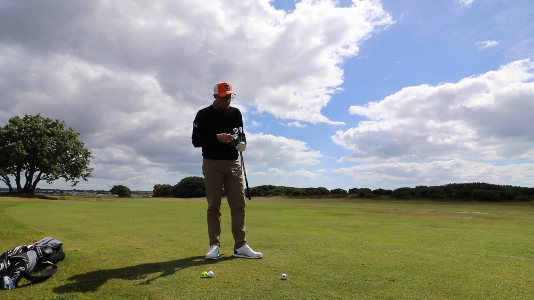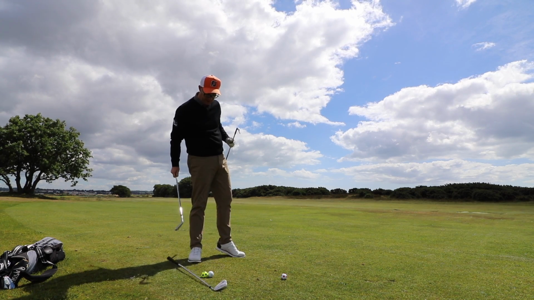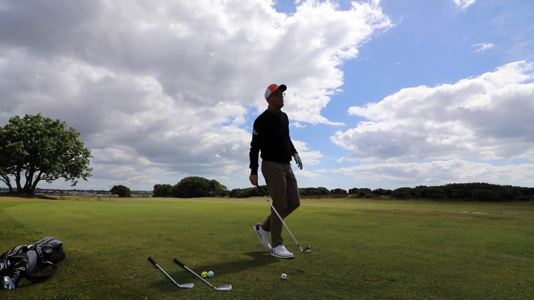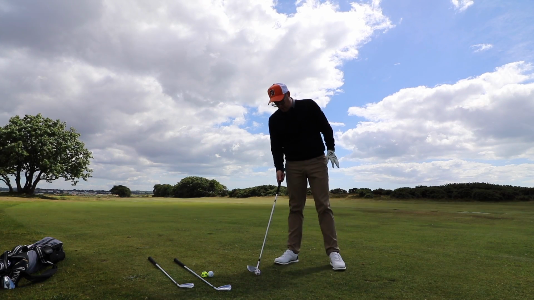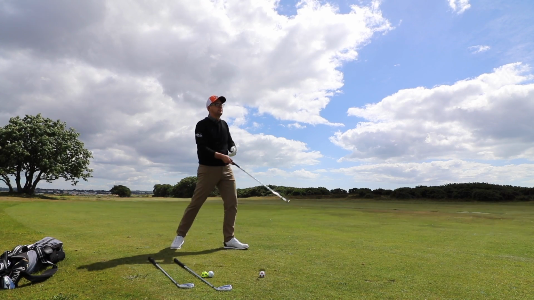That's the skill. So hopefully lots of you know by now my talking of trying not to hit the perfect position. I think this sums up perfectly what I'm going to try and do here. So I'm going to hit 8 iron, 7 iron and 6 iron. I'm going to try and go all the same distance into the wind.